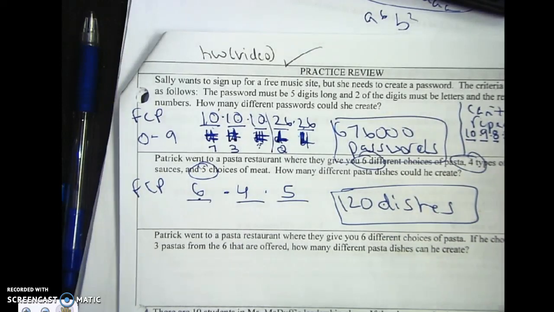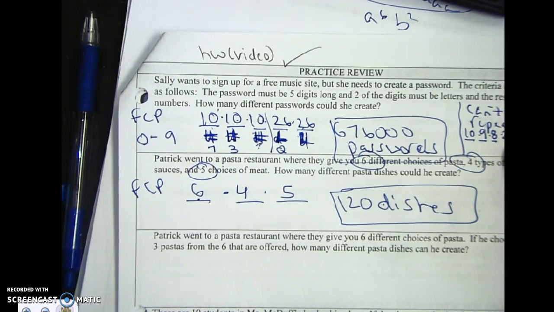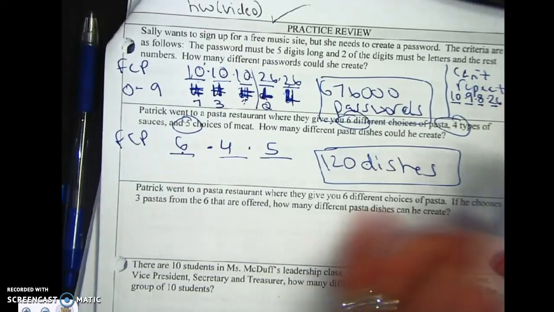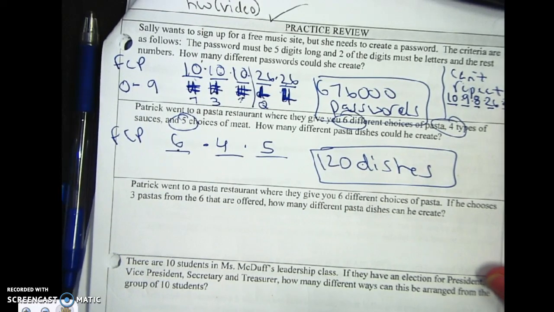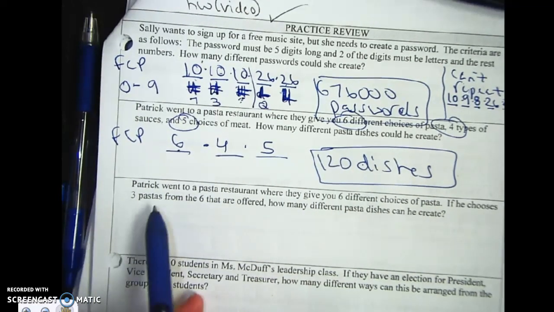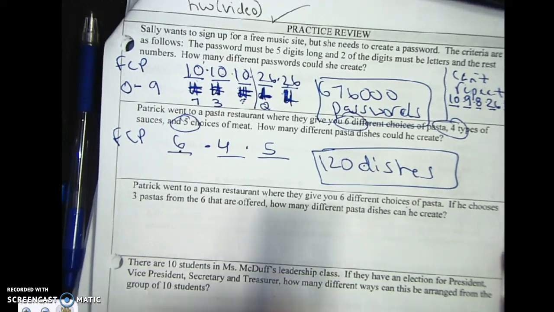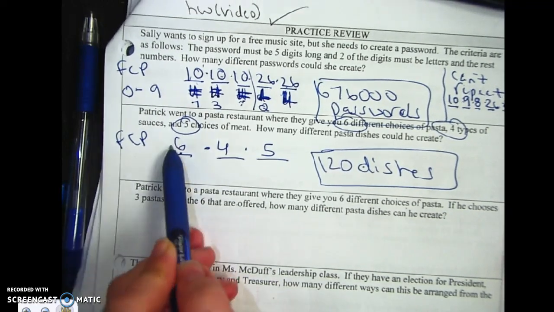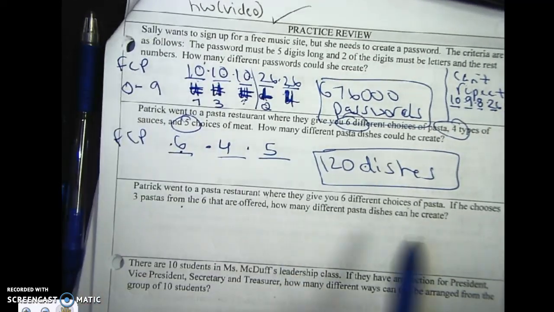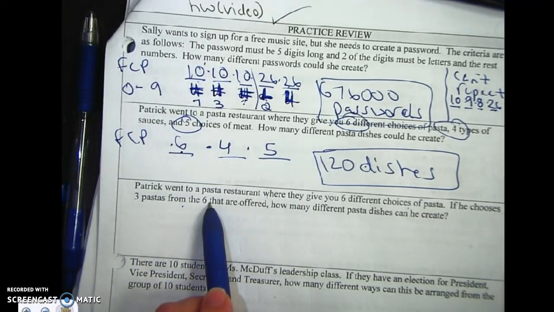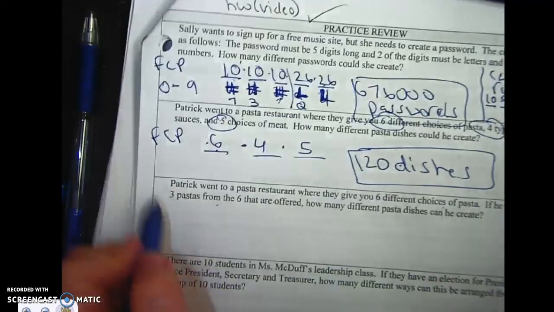That's how many options I could choose from. If you ever go to a pasta bar, look at all the different choices you have. It looks like they're talking about pasta again, but all they're talking about is pasta. So fundamental counting principle is out. If he chooses 3 pastas from the 6 that are offered, how many different dishes does he have?